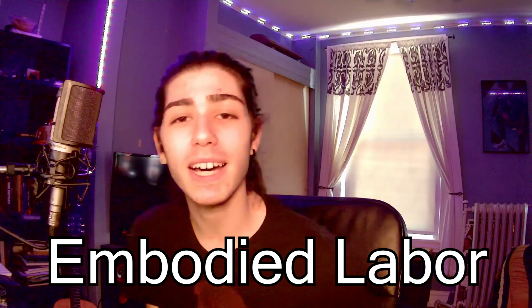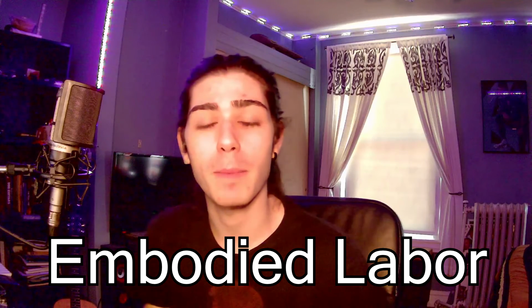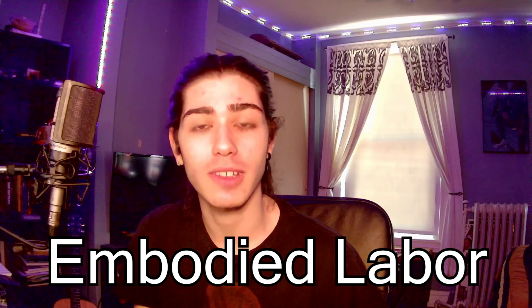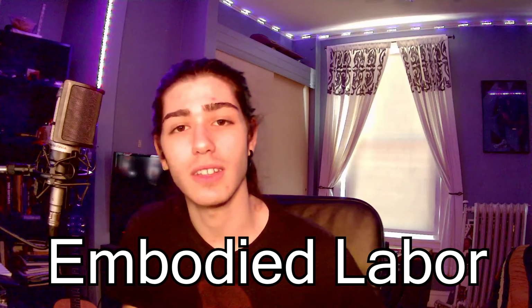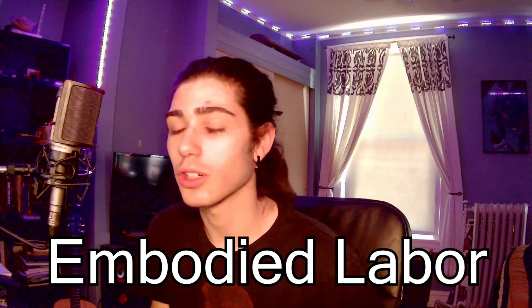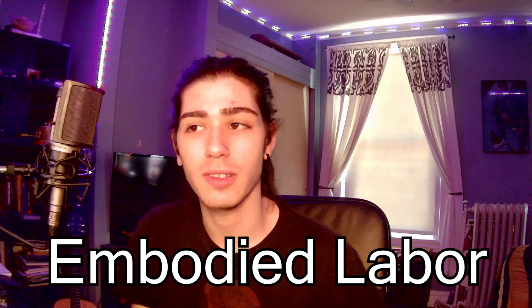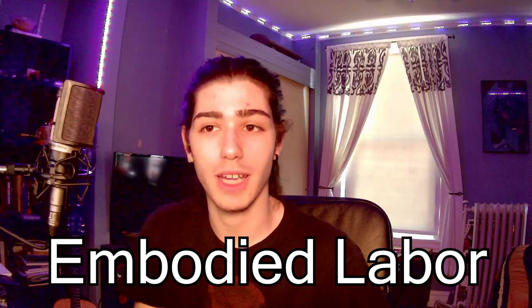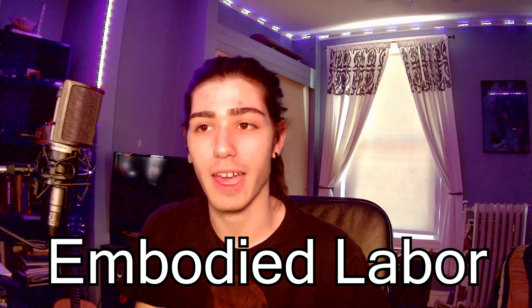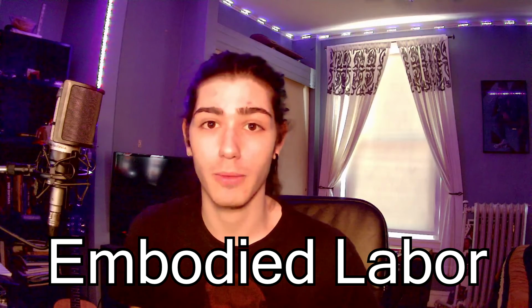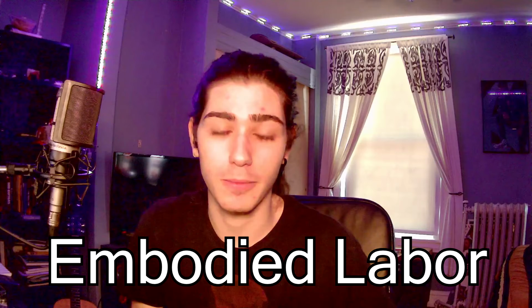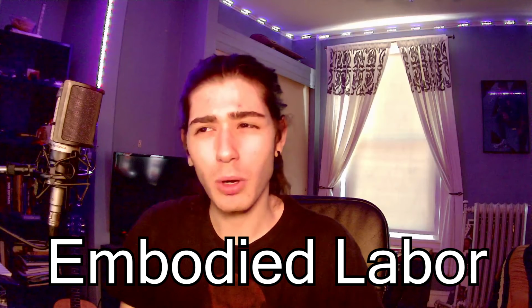So the labor theory of value has a few different distinct types of labor. Embodied labor, or labor embodied in the raw materials of a product, as well as in the tools which are used to assemble said materials. For instance, someone had to create the hammer so that I could use the hammer to hammer nails into a chair. That's an example. So let's roll with that example.